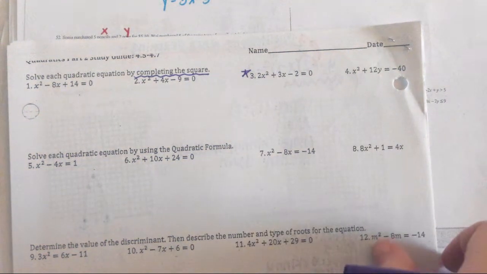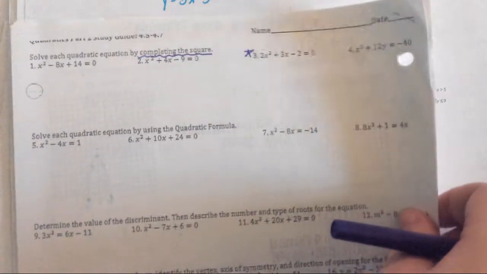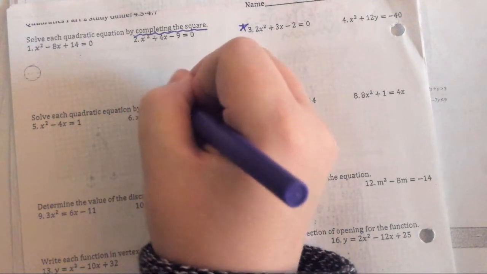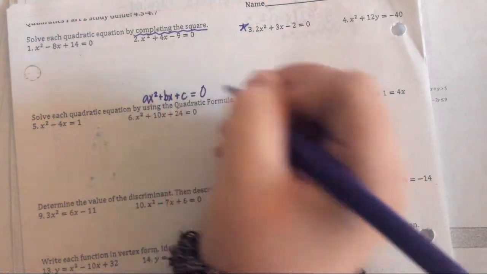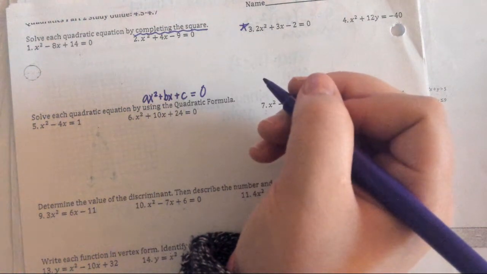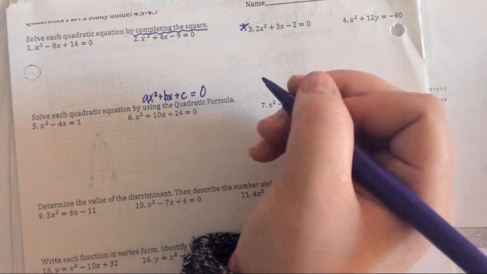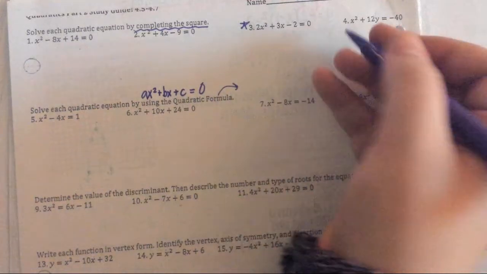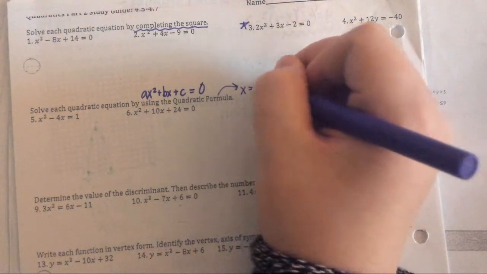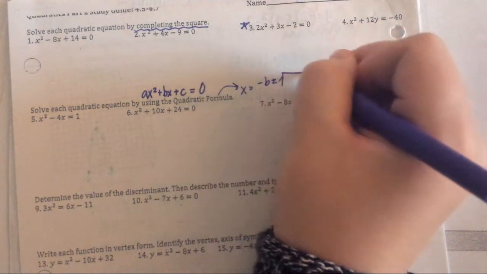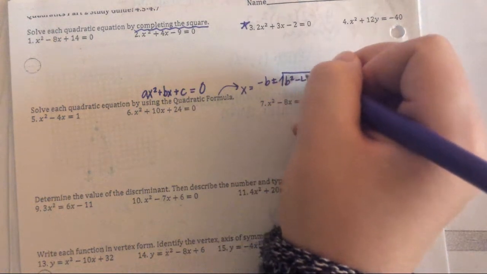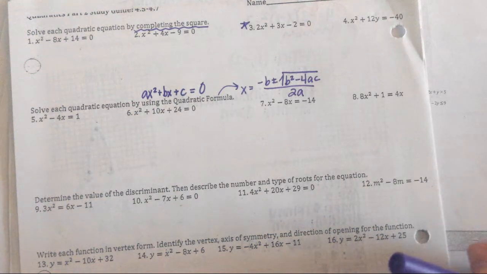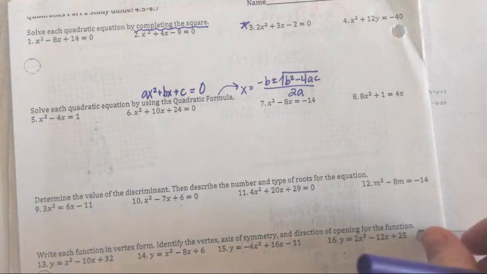I think 5 through 8 should be the easiest, but you have to put it in standard form first. So if it's not, all the stuff on one side, 0 on the other, quadratic formula is never going to work. I'm not going to give you this formula tomorrow, so if you've still not committed this to memory, oh my goodness, you're missing out on some really easy points. So 5 through 8 should be easy.